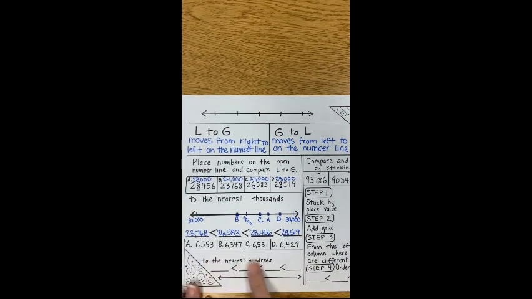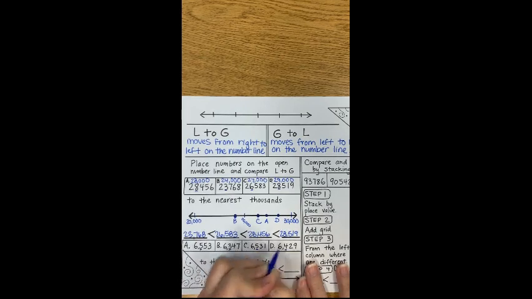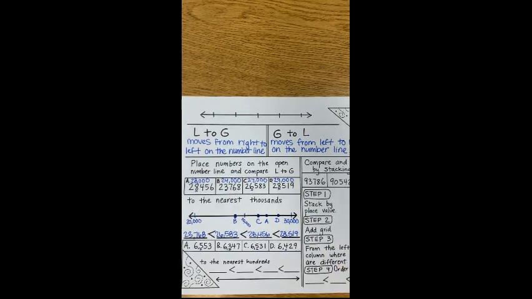Okay, so on the next one, they want us to estimate again before we put them in order from least to greatest. This time they want us to estimate to our hundredths place. So I'm going to go through, I'm going to underline my hundredths place on each one of those numbers.